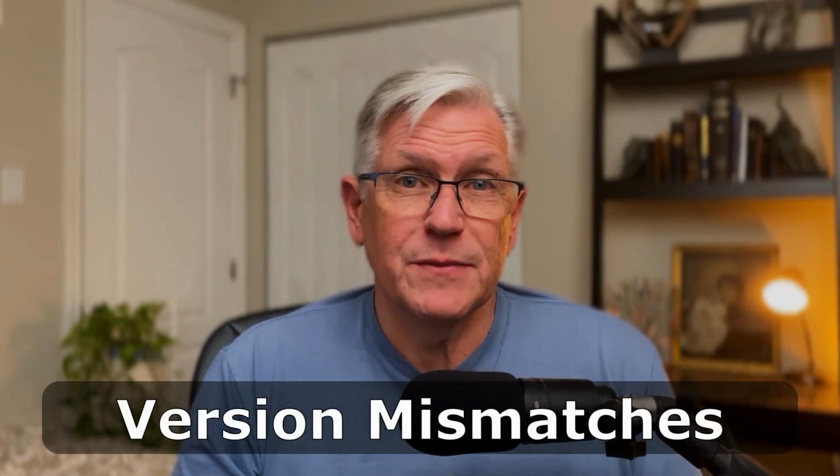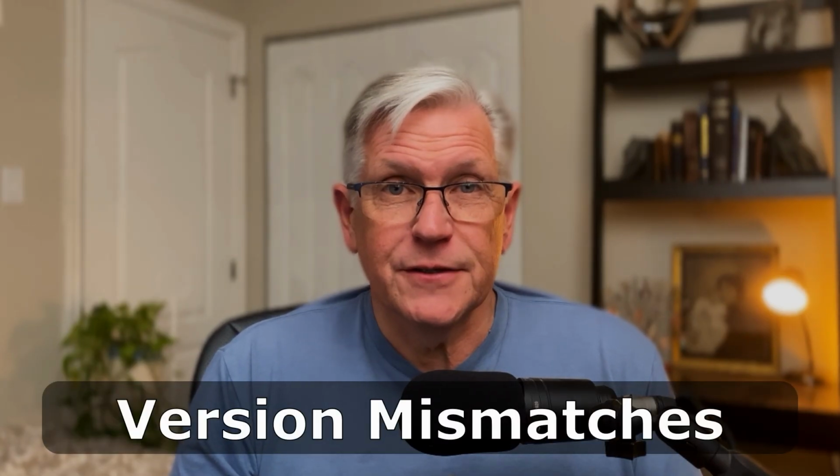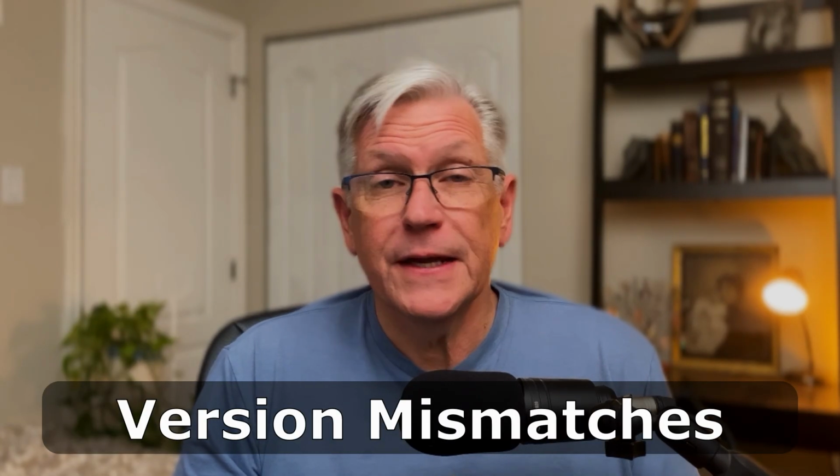A second issue is the potential of version mismatches. The GEDCOM standard has changed and improved over time. As of 2026, the most widely used standard is version 5.5.1, but there is a more up-to-date version number 7, which supports media files.